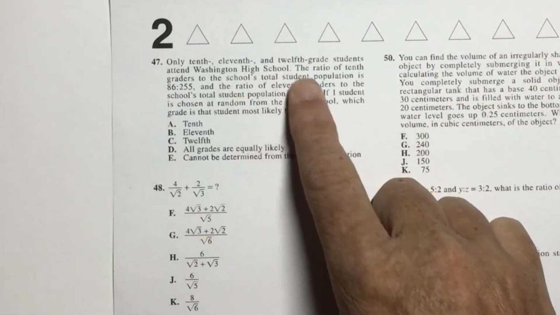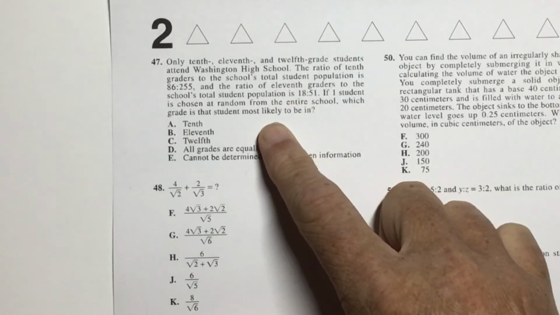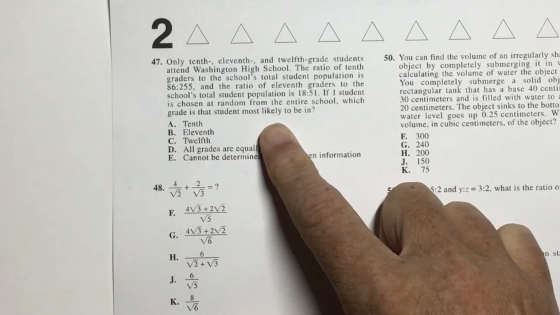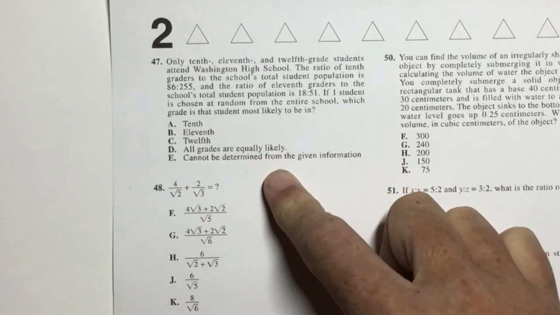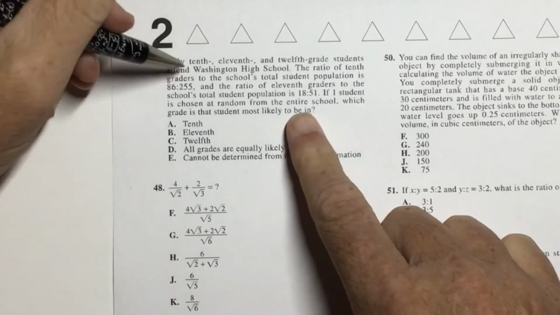Only 10th, 11th, and 12th grade students attend Washington High School. The ratio of 10th graders to the school's total student population is 86 out of 255, and the ratio of 11th graders to the total student population is 18 out of 51. If one student is chosen at random from the entire school, which grade is the student most likely to be in? Wow. Well, let's look at what we got here.